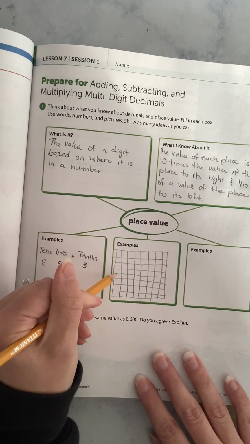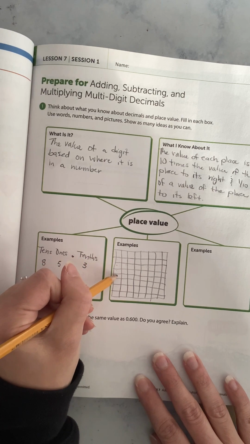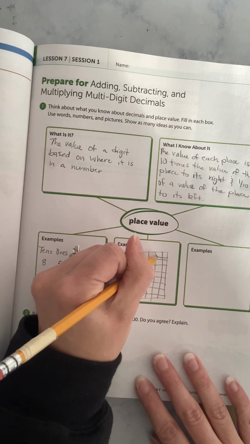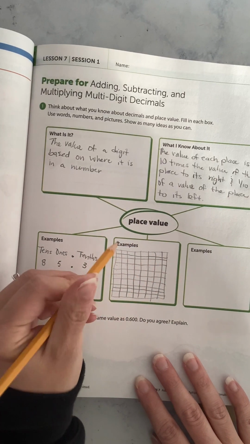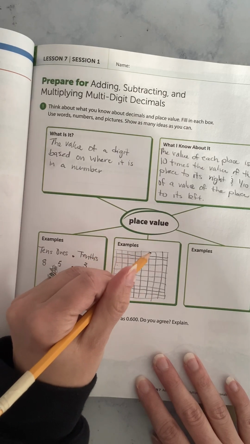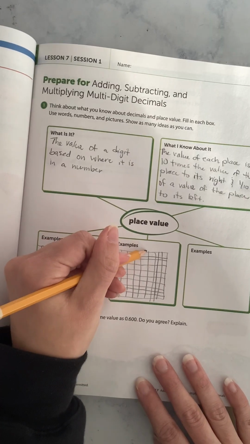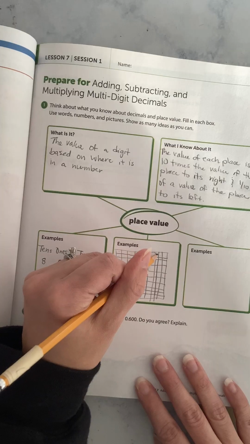One, two, three, four, five, six, seven, eight. Wait, 1, 2, 3, 4, 5, 6, 7, 8. Oh no, I've messed up. Let's give one more here. Not a perfect drawing by any means, but pretty close. 1, 2, 3, 4, 5, 6, 7, 8. I did the same thing here. Okay, so we've got 10. And did that do it? 1, 2, 3, 4, 5, 6, 7, 8, 9, 10.